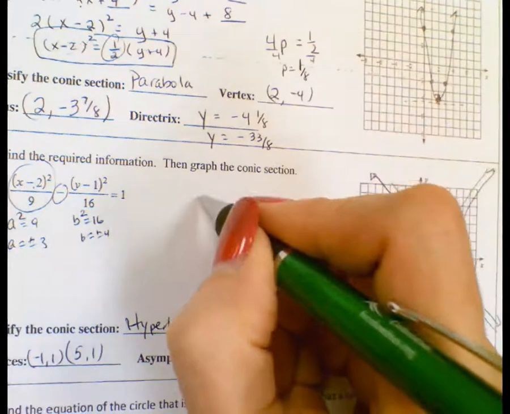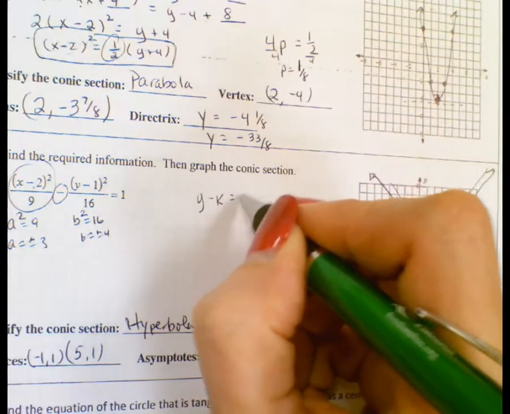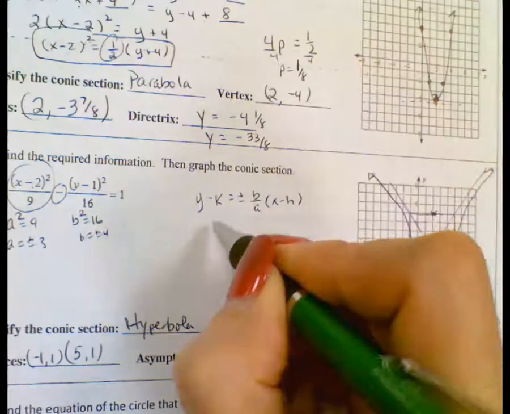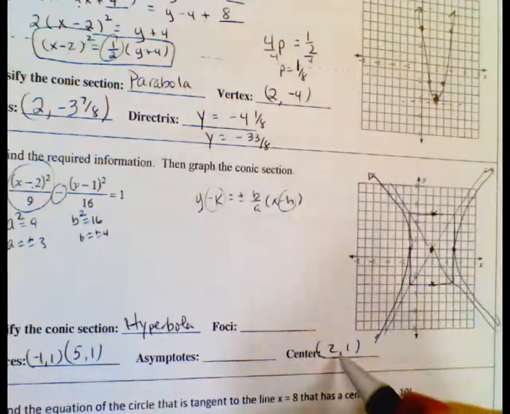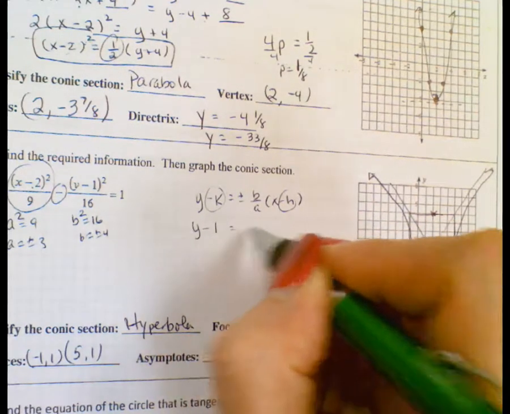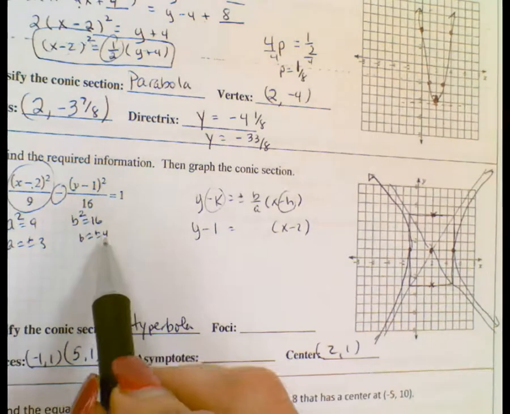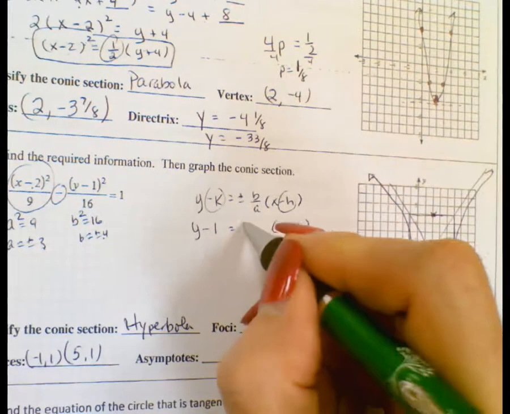So the equation of those asymptotes is y minus k equals plus or minus b over a times x minus h. So the h and the k is the center. That's the 2, 1. So it's y minus 1 equals x minus 2. That's that part. The b and the a, it's going to be plus or minus 4 over 3.